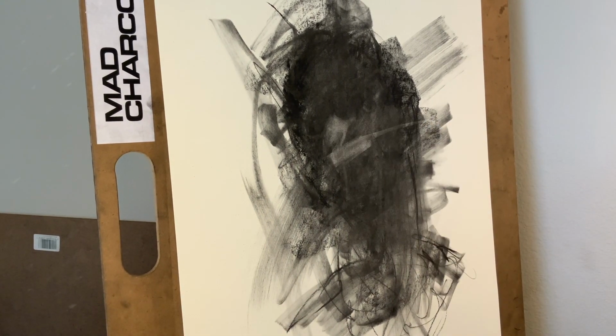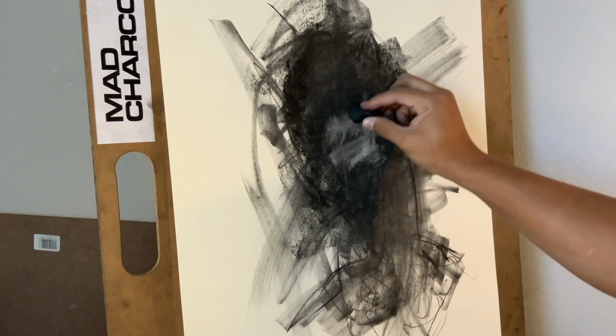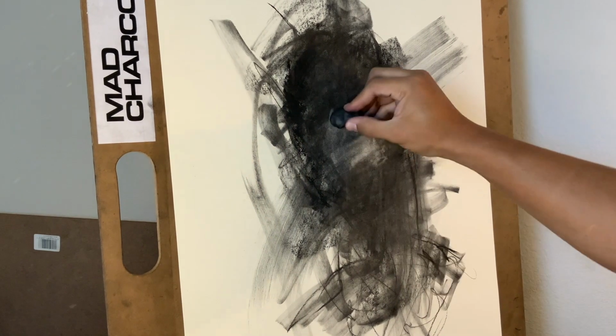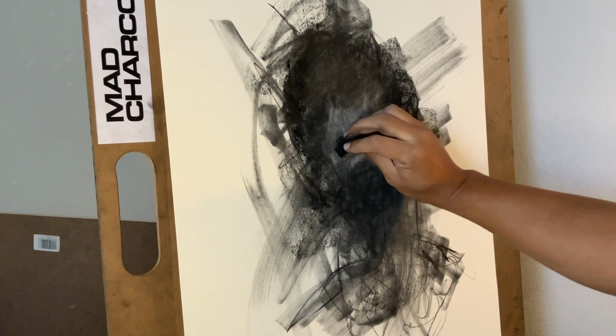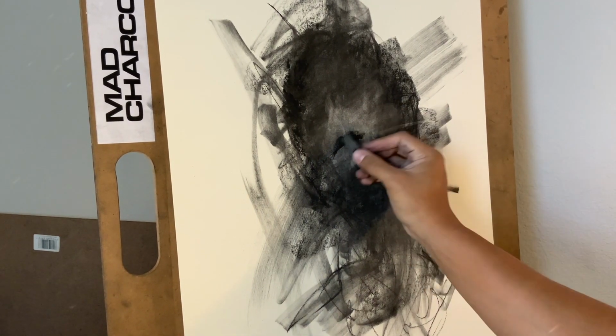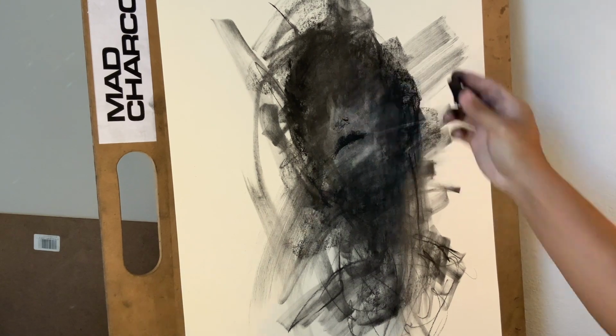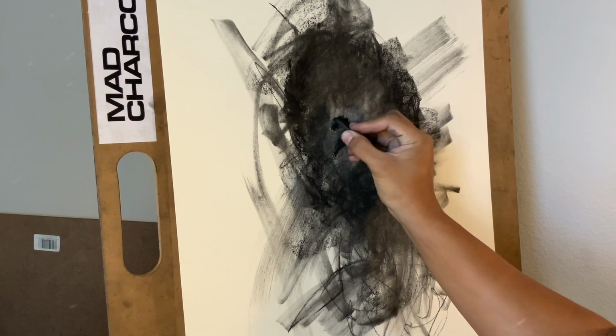And once I do that, I'll start to narrow it down to some more details in some specific parts. There's only certain parts of the drawing so I can have that dynamic, that kind of loose-ended abstract dynamic combined with the more detailed, realistic dynamic.